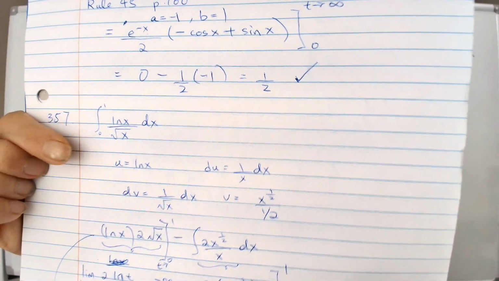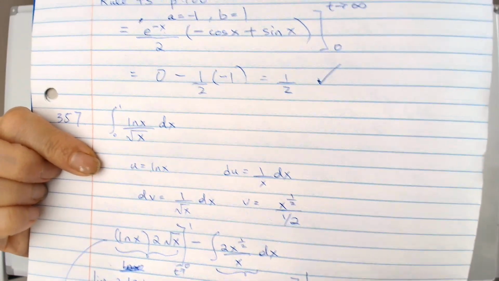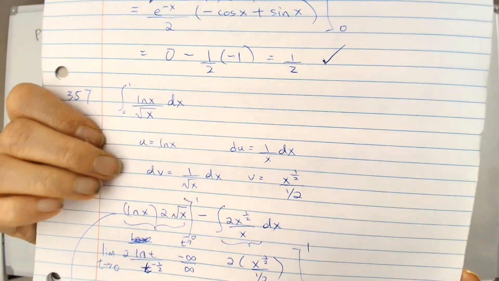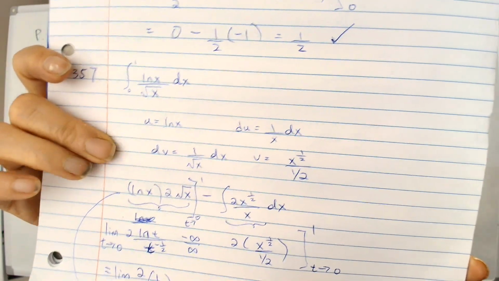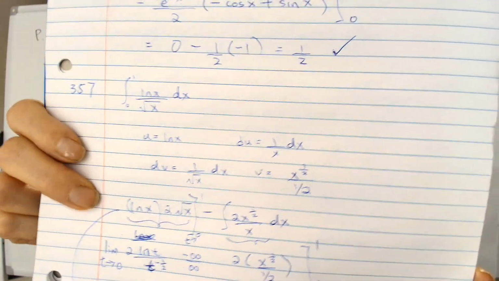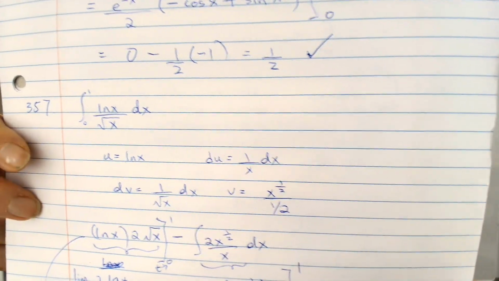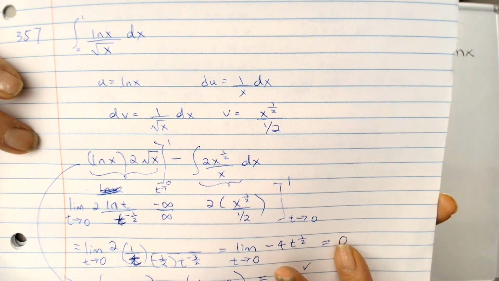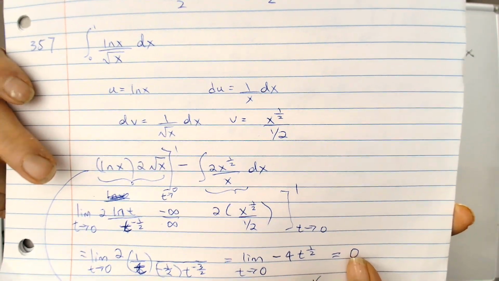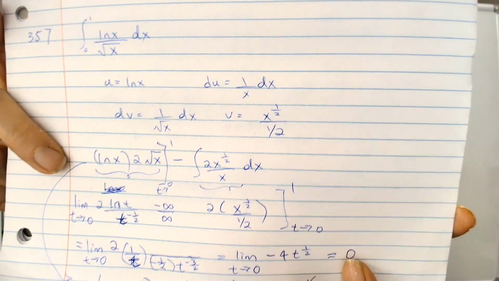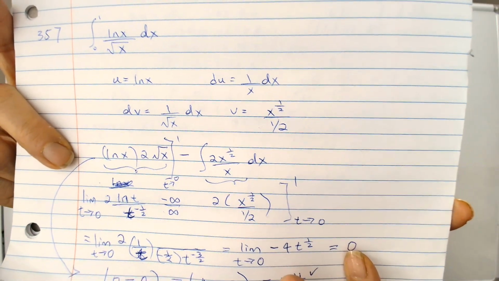So I let u equal the natural log of x, and dv equal the rest of it. And then we work through the process of integration by parts. If you are rusty about it already, no problem. Just go back to the section in chapter 3 or something and refresh your memory on how to do this type of thing. So then I come up with something like this, which is good.